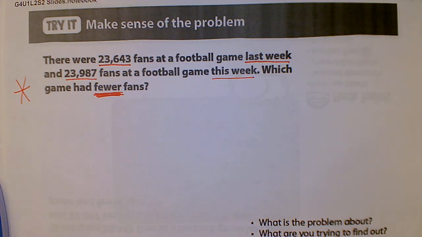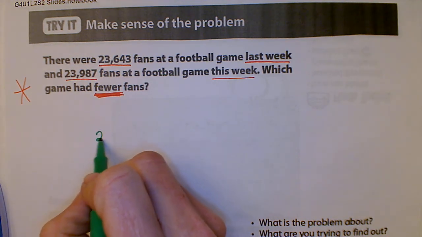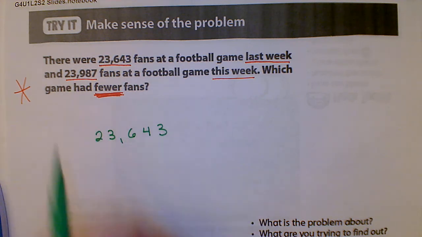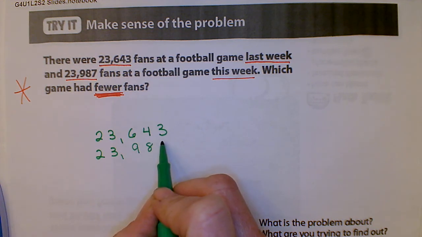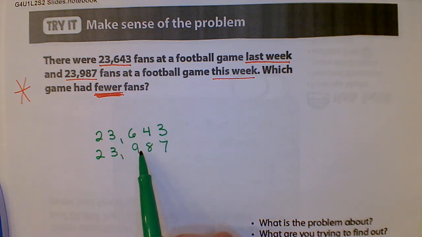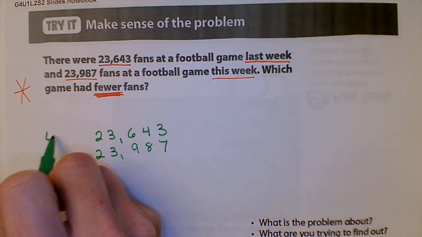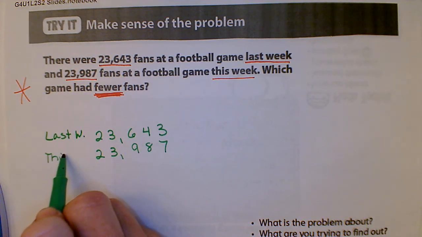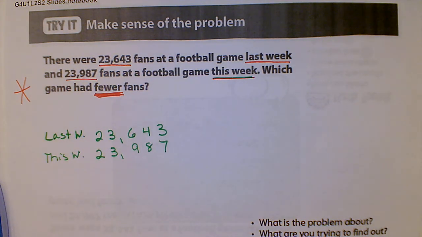All right, so first step, we're going to stack our two numbers. So I'm going to take this number, 23,643, and I'm going to take that number, 23,987. Now I want to remember which ones each of these are. So 23,643 was last week. So I'm going to just put last week, and this is this week. Okay. So we did our first step.